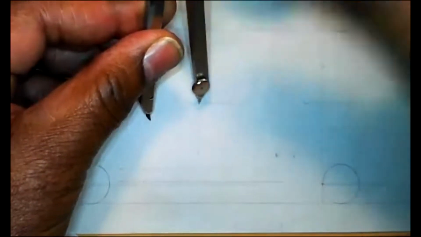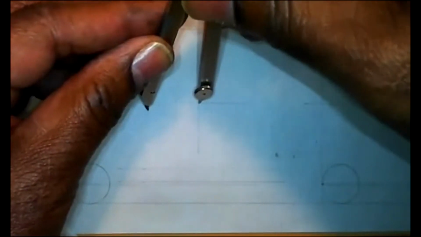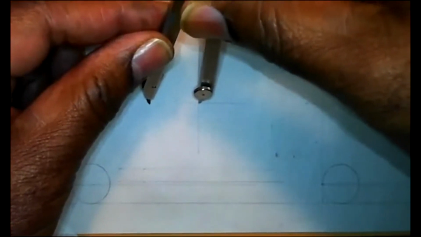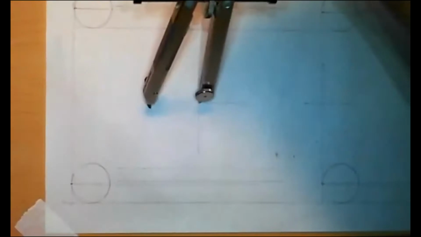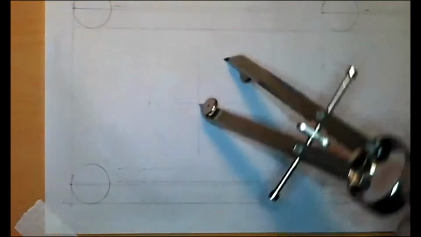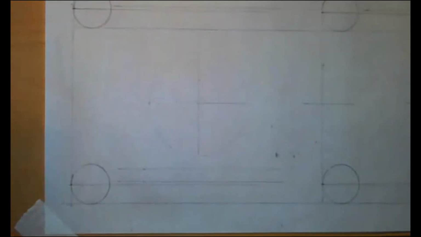I'm putting my compass needle at the center mark that I just made, and then adjusting the compass to my reference mark. And I'm just going to go ahead and make that circle like that. Very lightly, cool, that's it. I'm going to come over to the next quadrant.